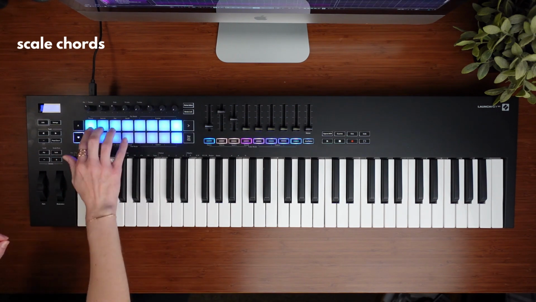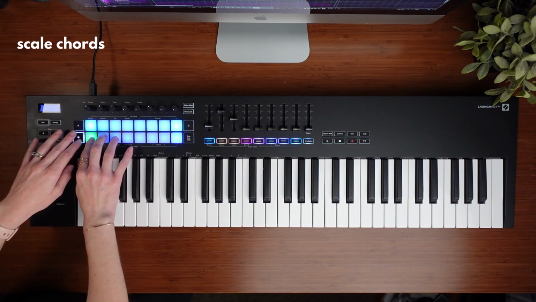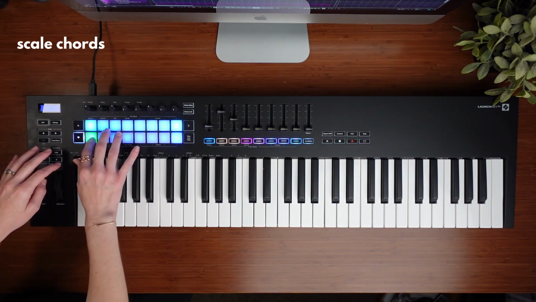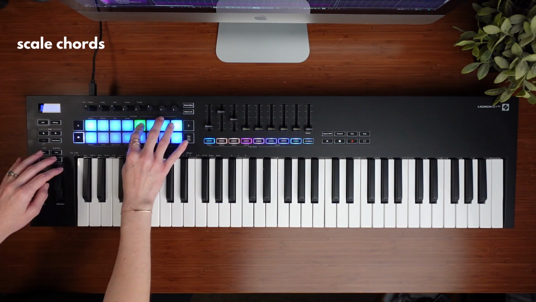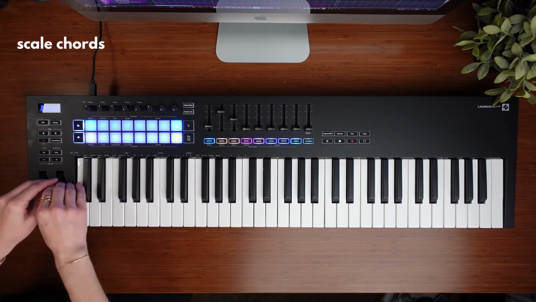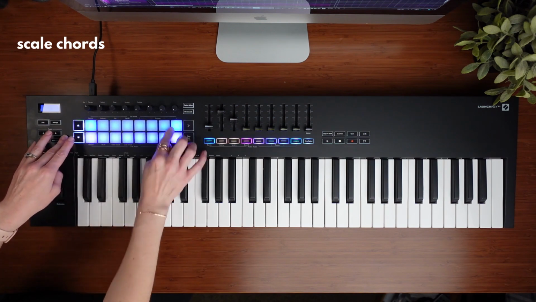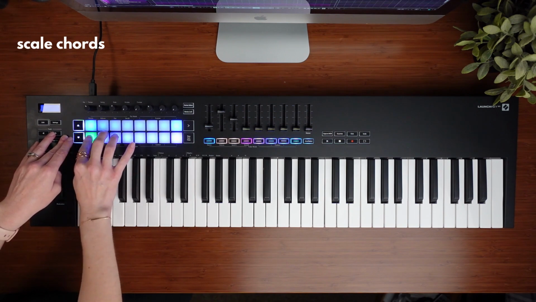We have our triads, then our seventh chords. So plain triad, triad with the seventh. Then we get into sevenths to ninths, so we're adding a note every time.